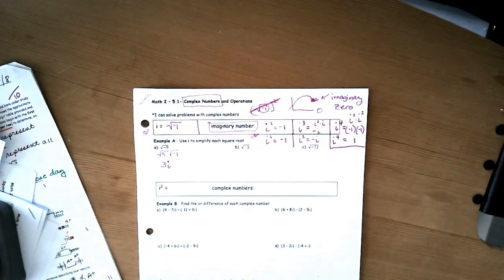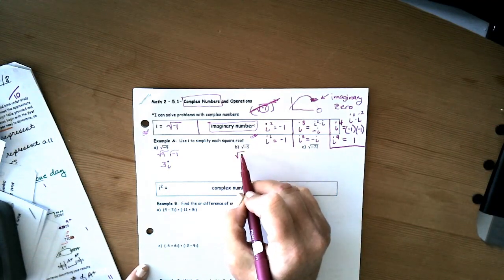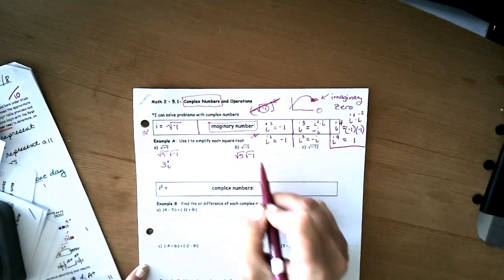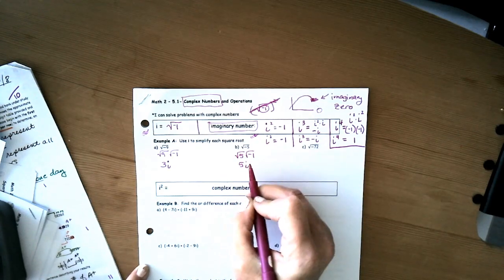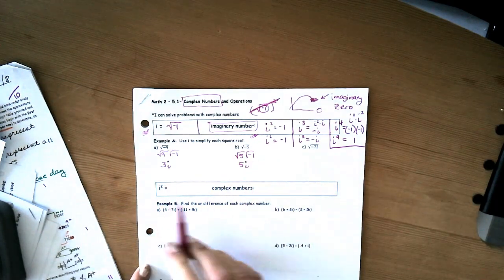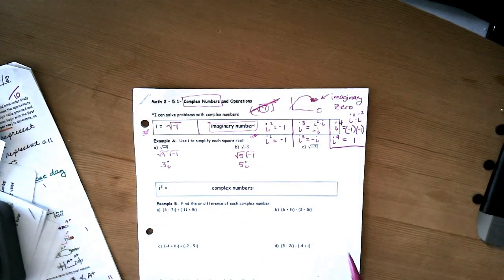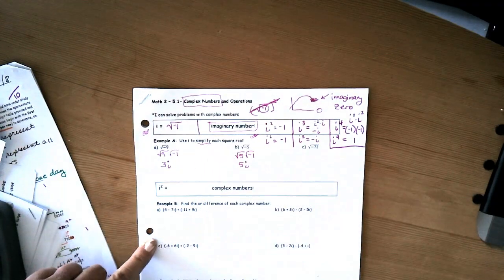All right, then this one would be 5 times -1, which is 5I. We're not doing plus or minus yet because it's not an equation, but we'll get there. Right now we're still simplifying. That's the distinction.